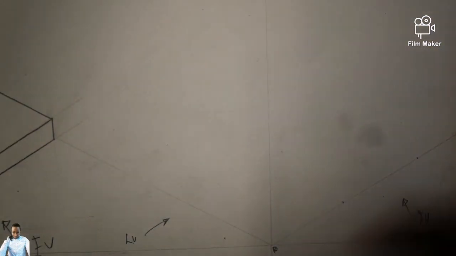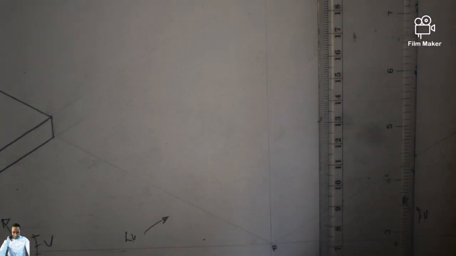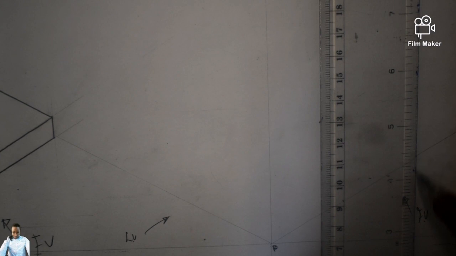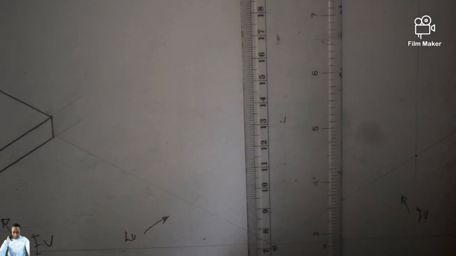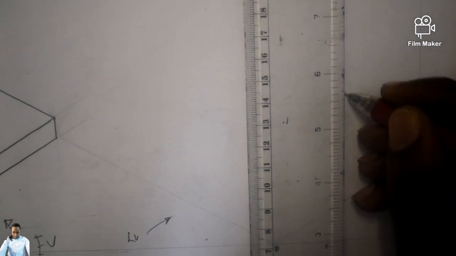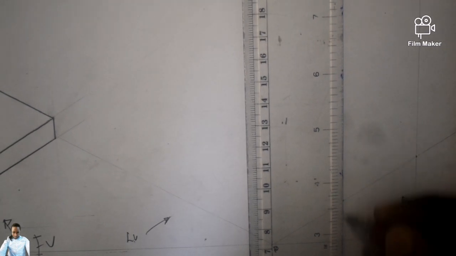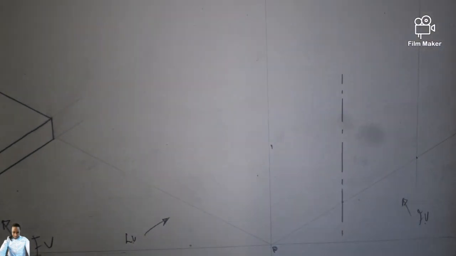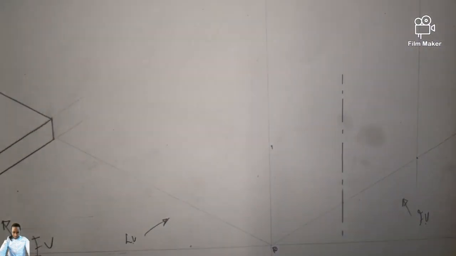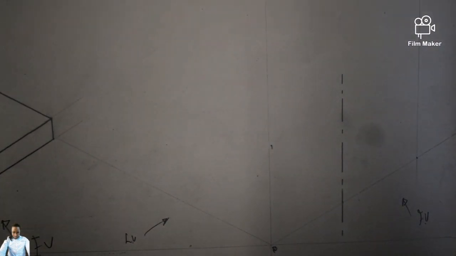After I've gotten my 80, just draw a vertical faint line, even the vertical center line, like this. Now let me zoom it in just a little bit.